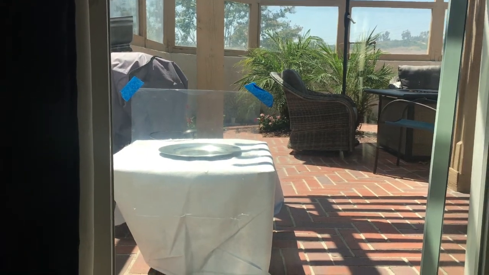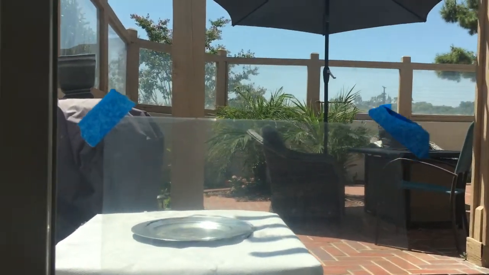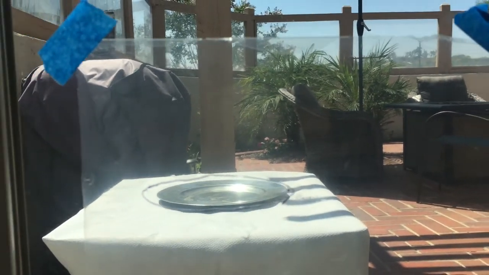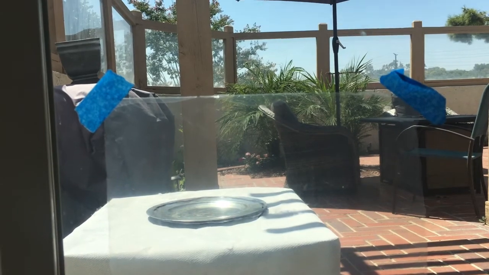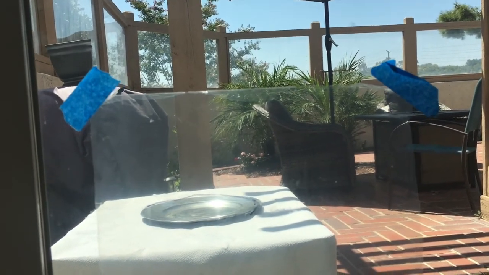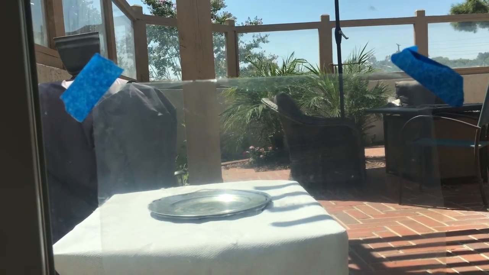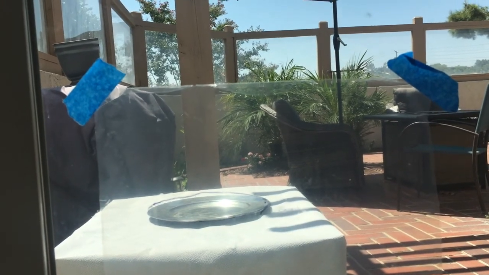Okay, and I'm going to take this camera up close to show you how this lines up. Okay, and you can see how that plate is flattened out on this window. Okay, and you're transferring that flattened image onto your paper.